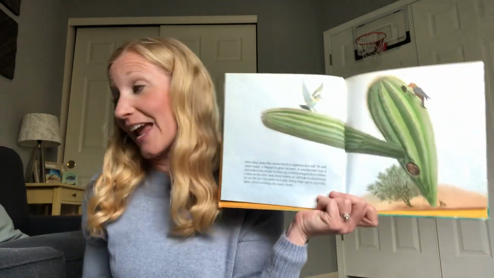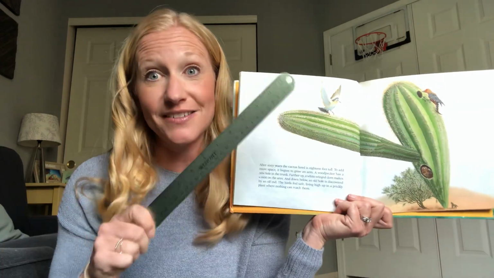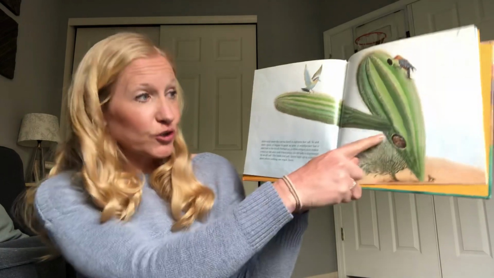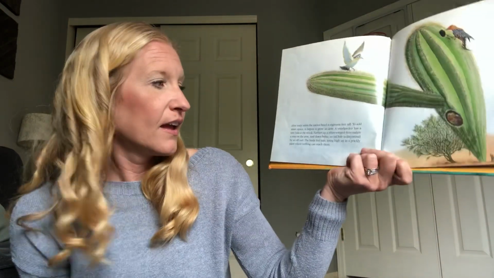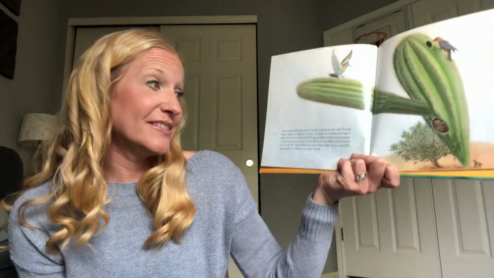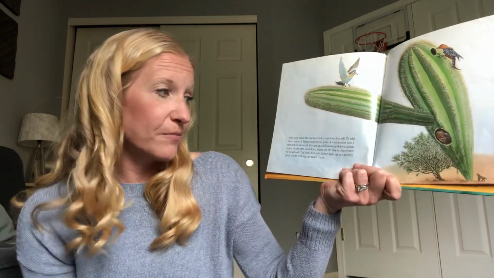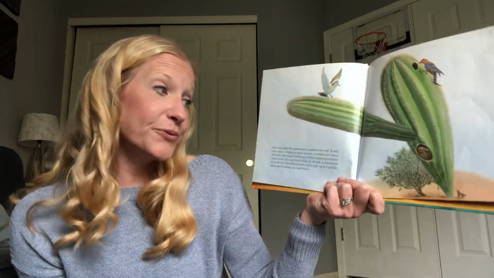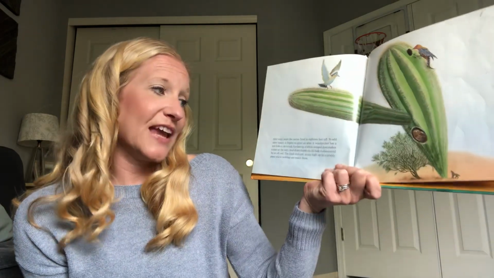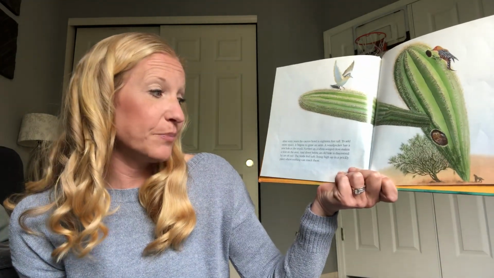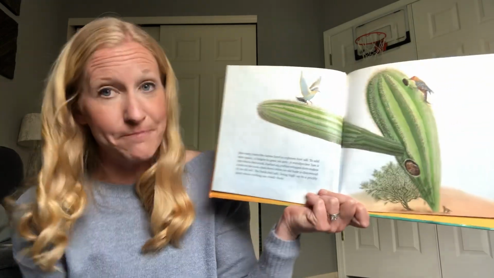After 60 years, the Cactus Hotel is 18 feet tall. To add more space, it begins to grow an arm. A woodpecker has a new hole in the trunk. Farther up, a white-winged dove makes a nest on the arm. And down below, an old hole is discovered by an elf owl. The birds feel safe living high up in a prickly plant where nothing can reach them.